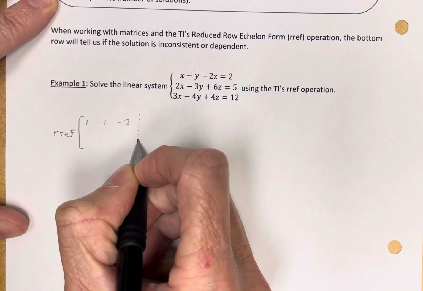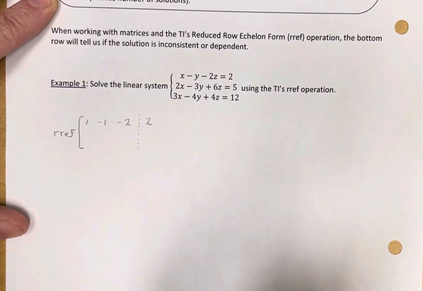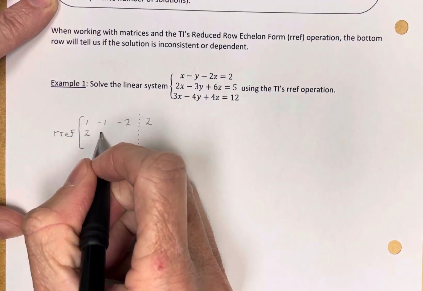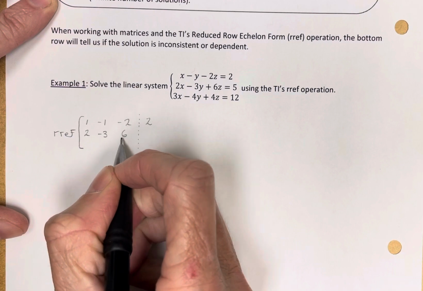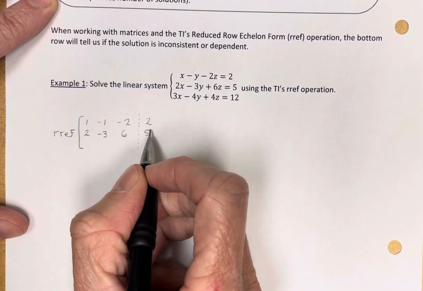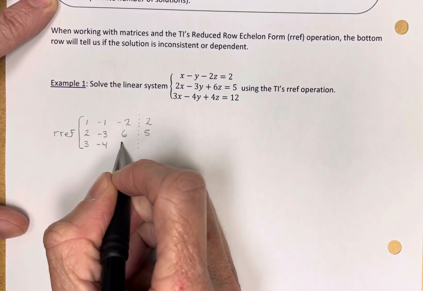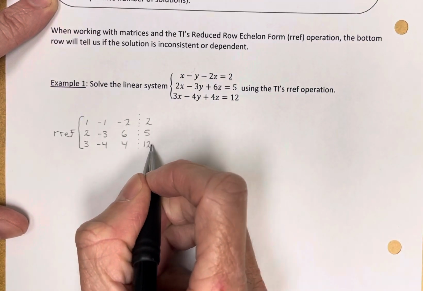I'll draw a dotted line, and we have a 2 as the constant. The second equation has a 2 as the coefficient for x, a -3, and a 6, and the constant is a 5 on the right side of the line. And then finally we have a 3, -4, and 4 as coefficients to the third equation, and the constant is a 12.